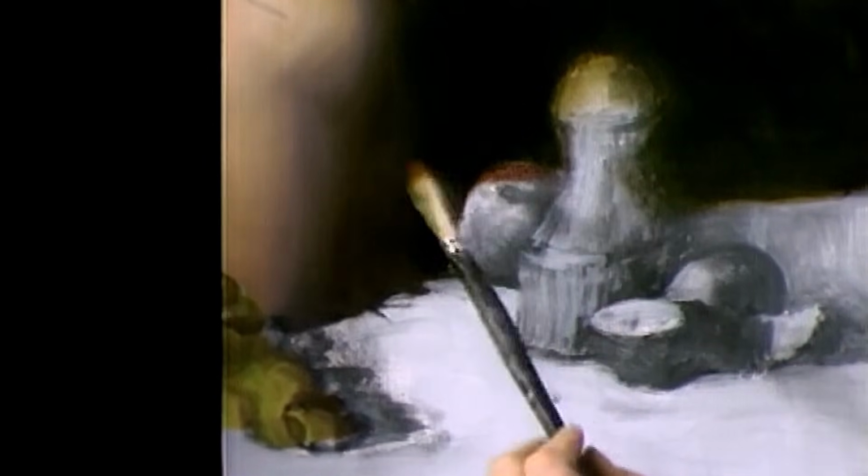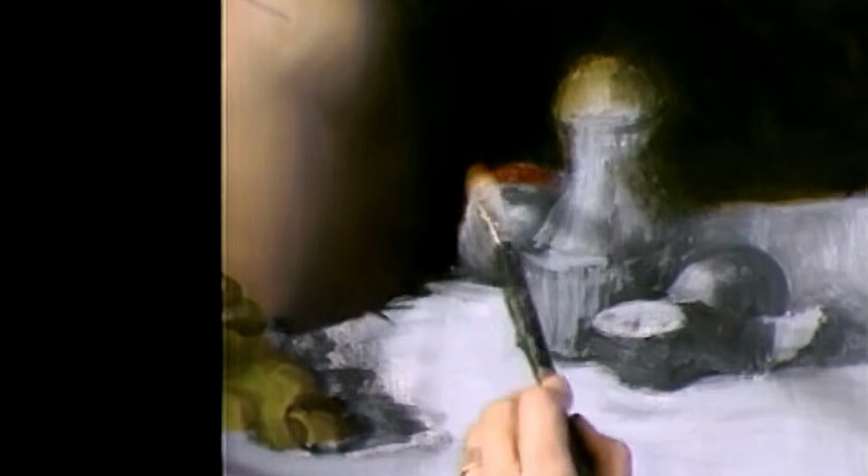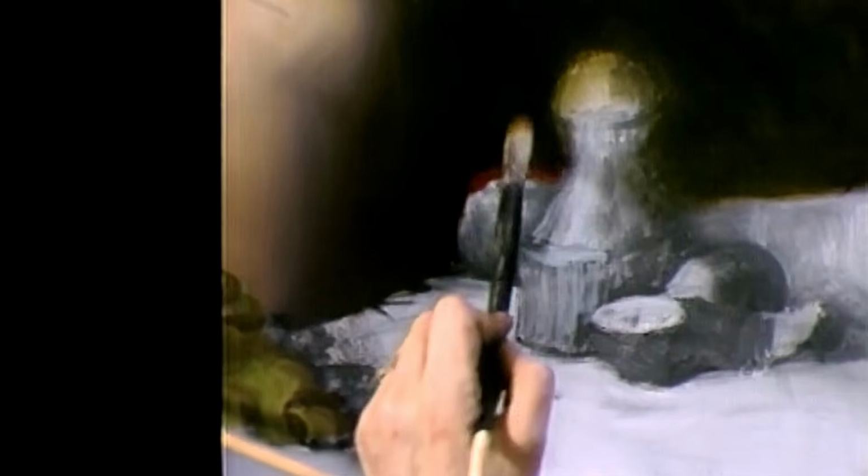That apple has a very lost, vague line because it is partially in shadow. And with my ball stick to steady my hand, I'm going to ease it in gradually. And this is, I must get this apple in, or painted in, before I can proceed on the lovely little copper pitcher.